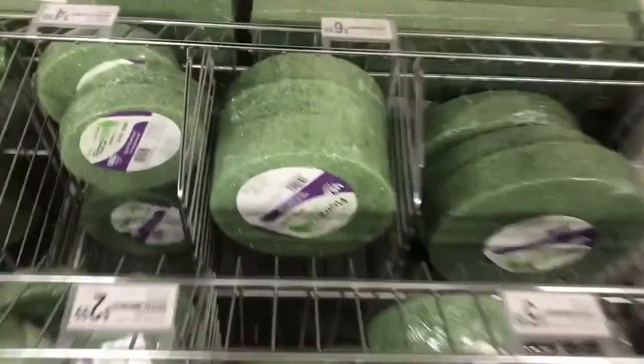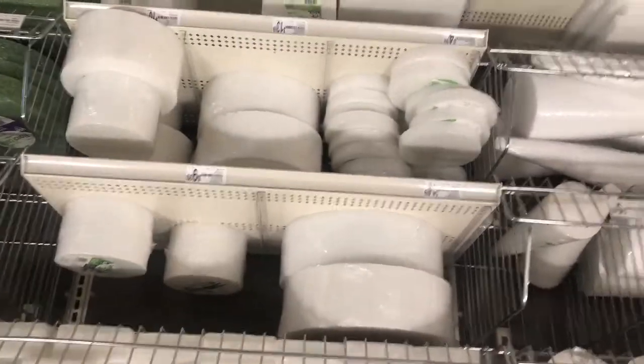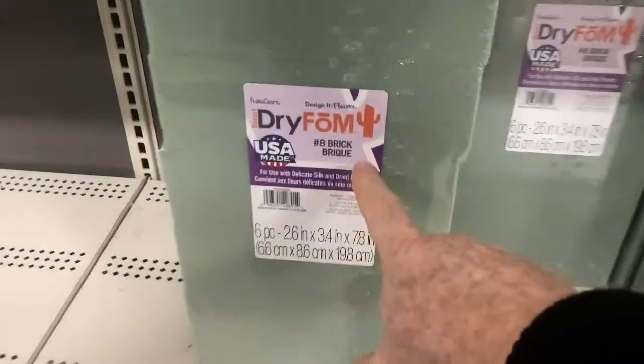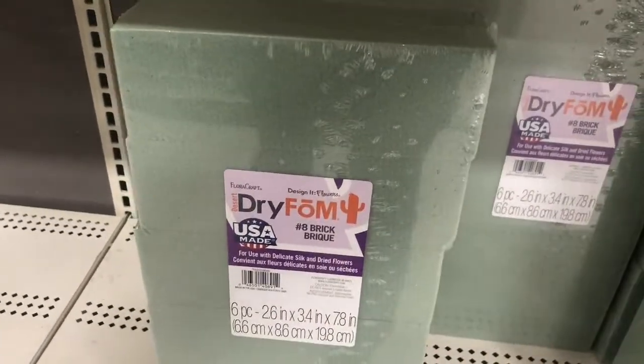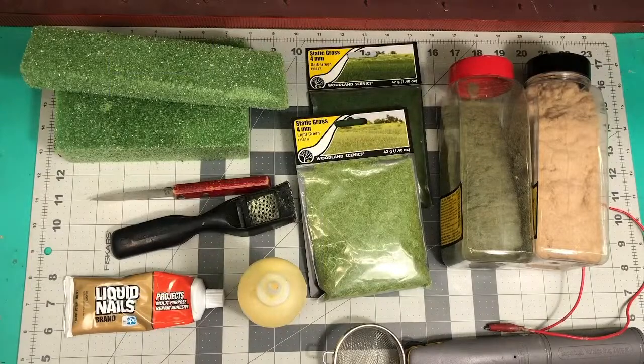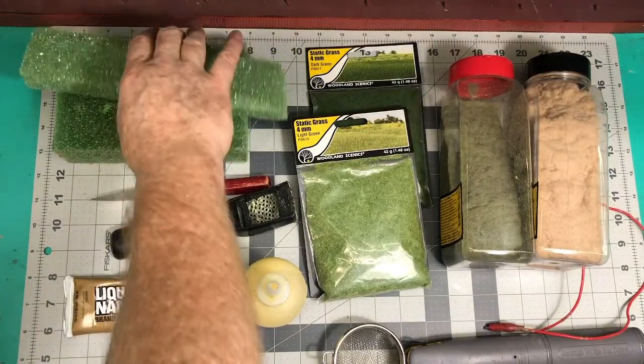Here is the display for the florist foam. You can see it comes in all different sizes and shapes. I try and get the largest piece I can and use one of their handy coupons. Now they also sell this dry foam. You do not want this. If you try and carve this, it will just turn into dust. Make sure you get the floral foam.